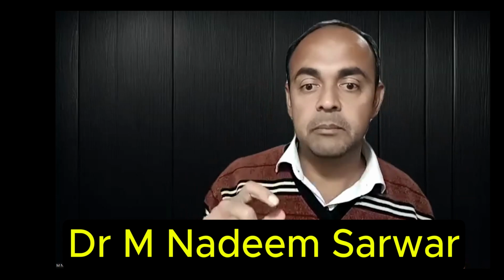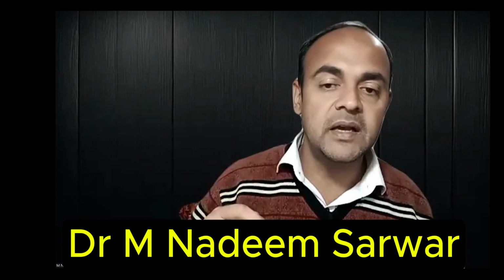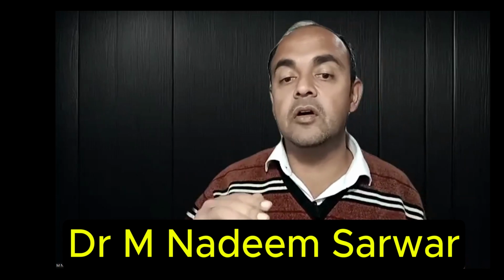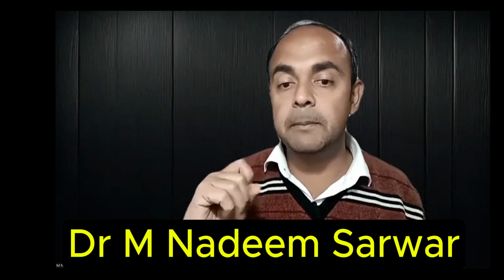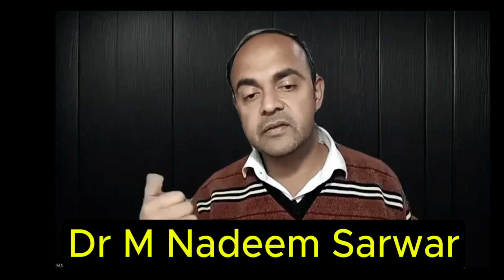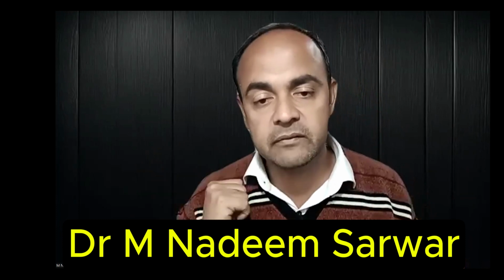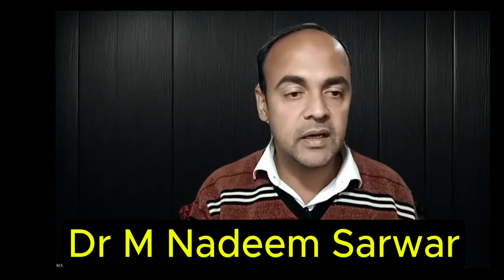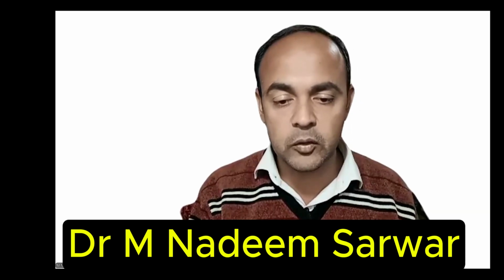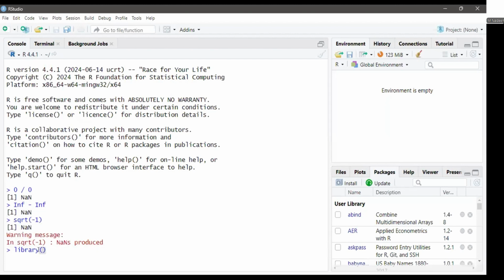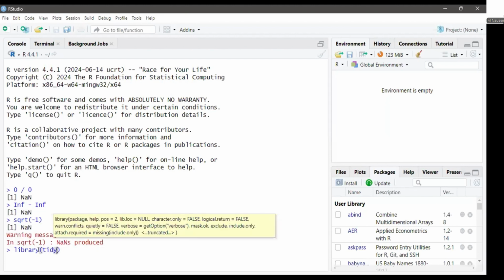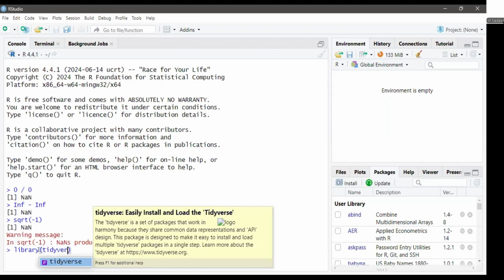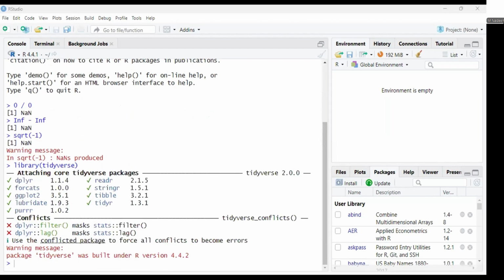So the first method that we are going to learn is filling the missing values, or eliminating the missing values, by replacing them with the previous value or with the preceding value. So let's again go to RStudio screen and see how we can do this. First, let me load tidyverse to our library. Okay, now it has loaded.